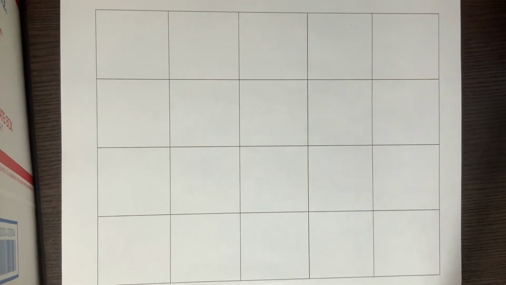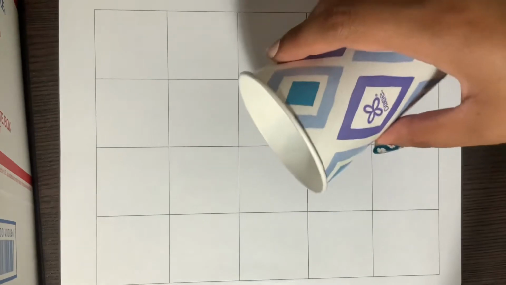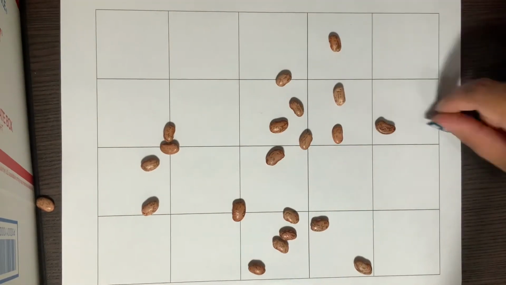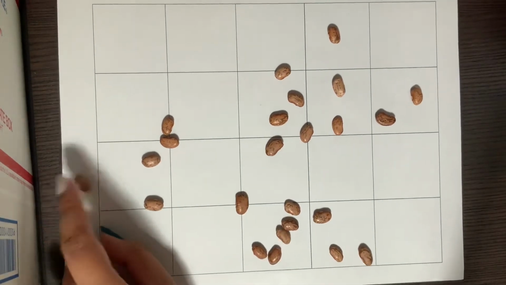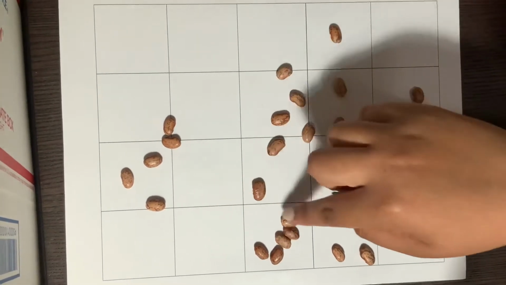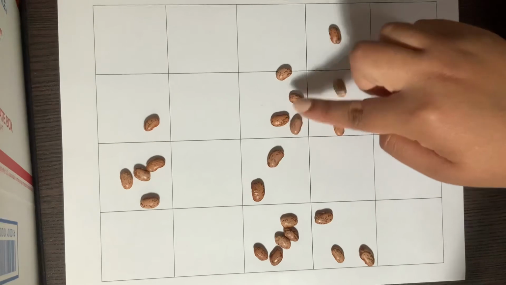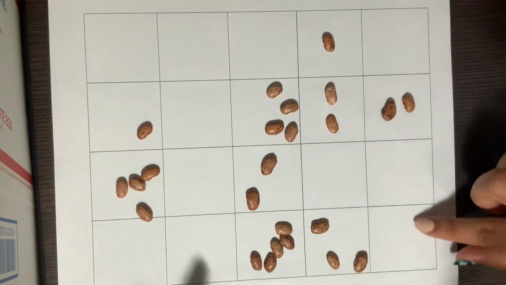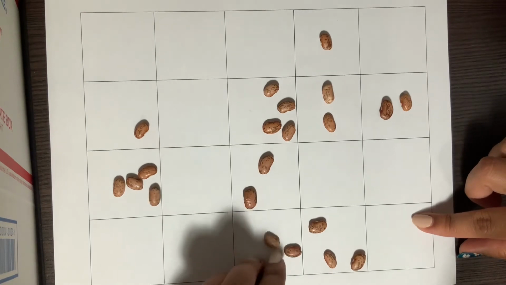Preparing for round 4, so here we go. Anything more than 5, it's going to be these guys right here.